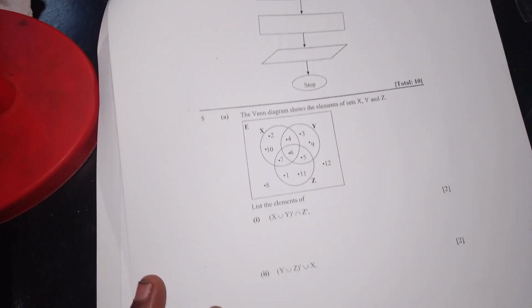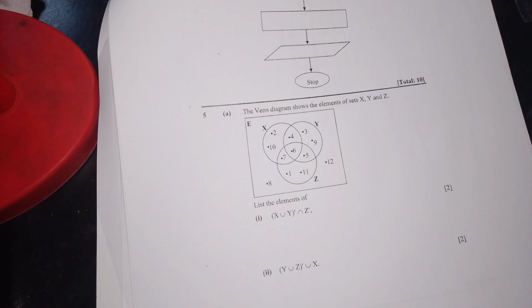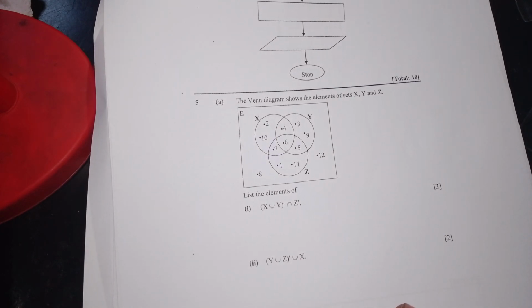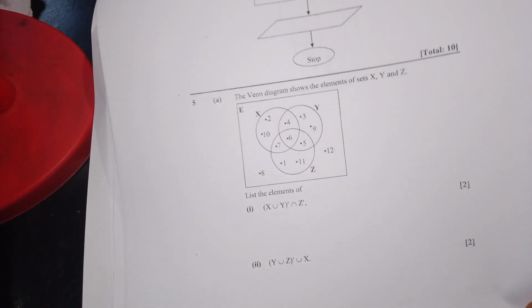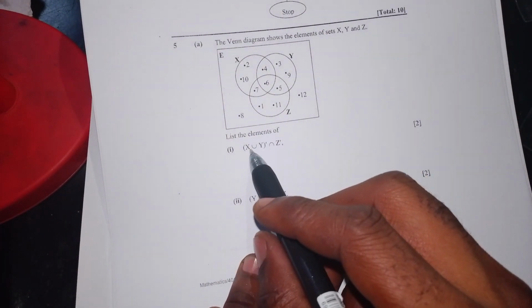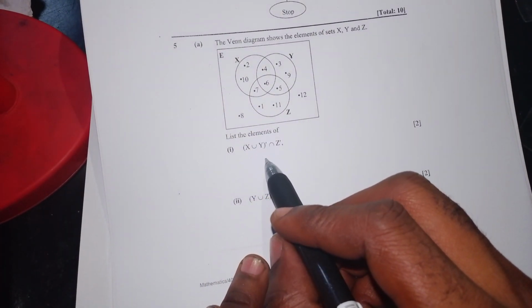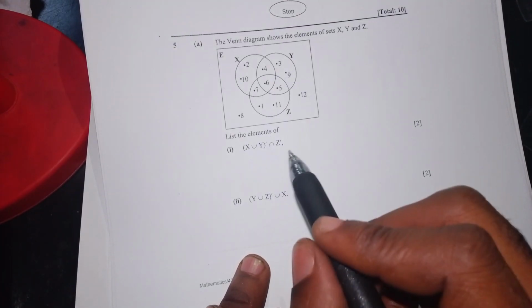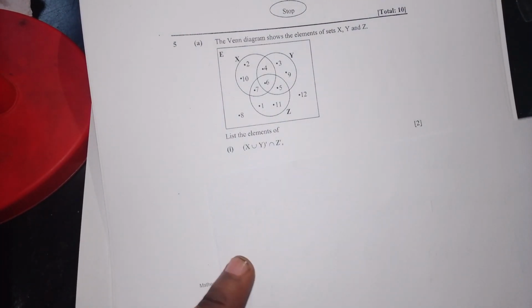And then we have sets. The Venn diagram shows the elements of sets X, Y, and Z. List the elements of set X union Y, brackets, complement, intersection Z complement.